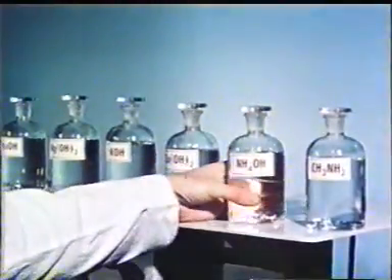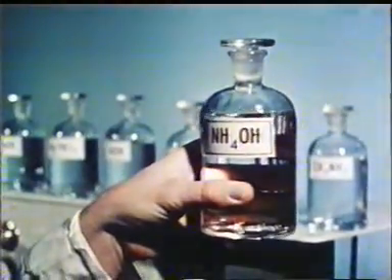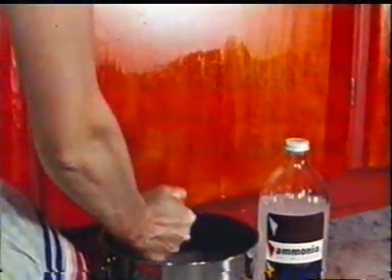Bases are useful to us in many ways. For example, the solution commonly called ammonium hydroxide, a base, is the household ammonia we use. It emulsifies the greasy matter in which dirt adheres to our household things.